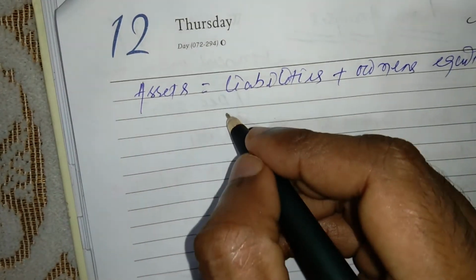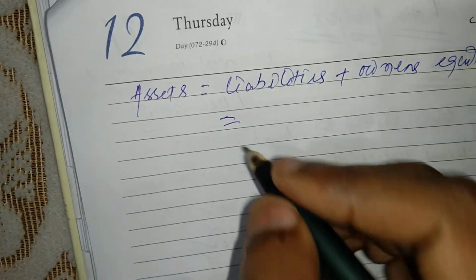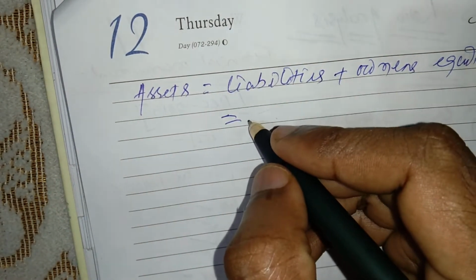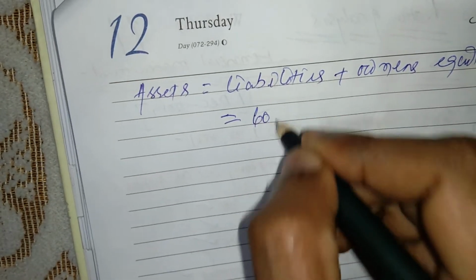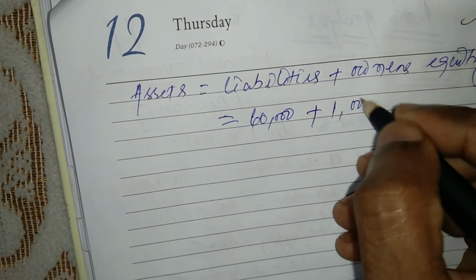Okay, liability plus owner's equity, and we know that liability is equal to 60,000 plus owner's equity given 1 lakh.